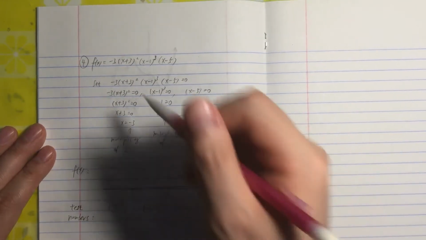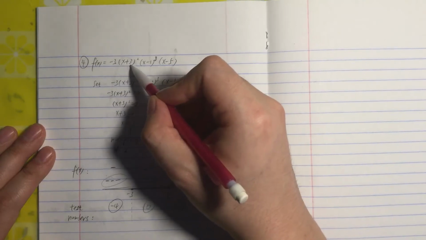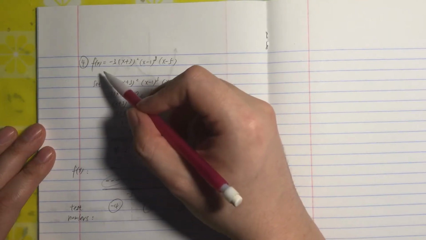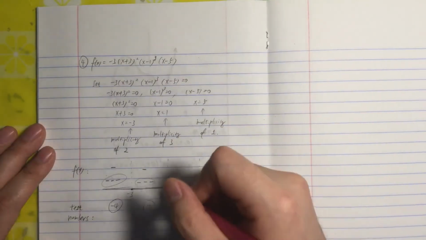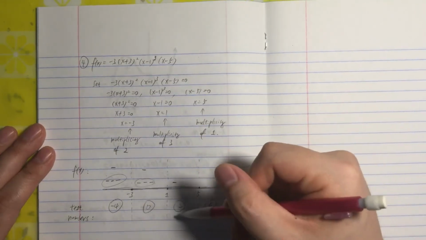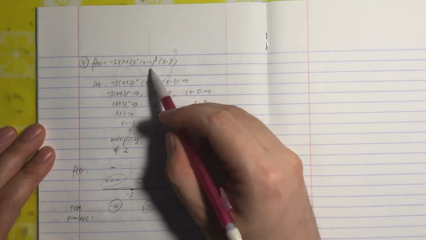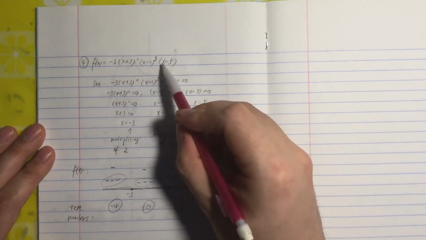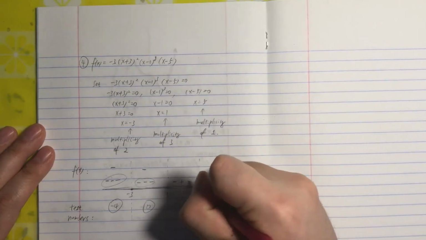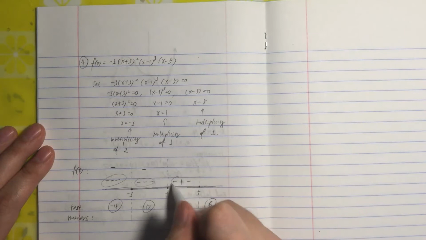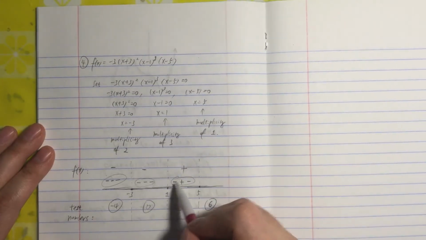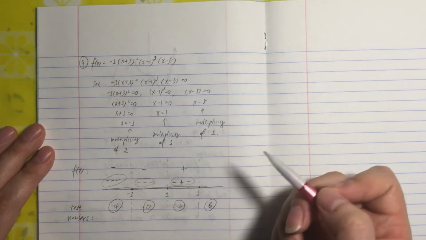Next, we plug in 2. If I plug 2 here, 2 plus 3 is 5. 5 squared is 25. 25 times -3 is -75, which is negative. If I plug 2 here, 2 minus 1 is 1. 1 cubed is 1, which is positive. If I plug 2 here, 2 minus 5 is negative 3, which is negative. Then we multiply. Negative number times positive number is negative. Negative number times negative number is positive. If there is an even number of negative signs, their product is always positive.